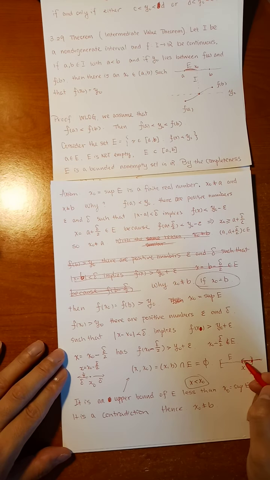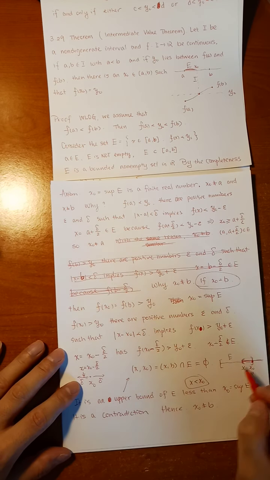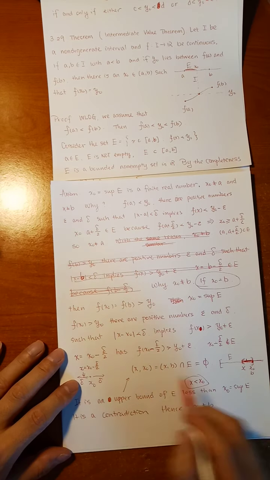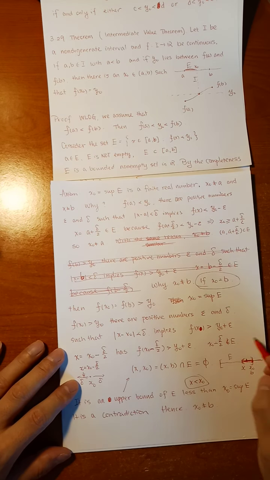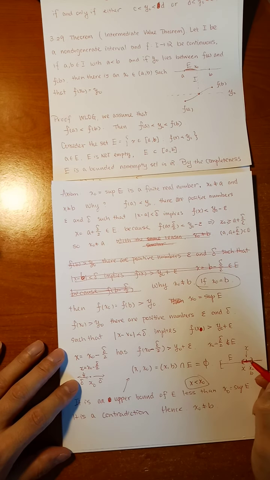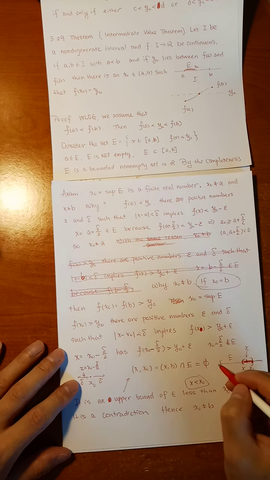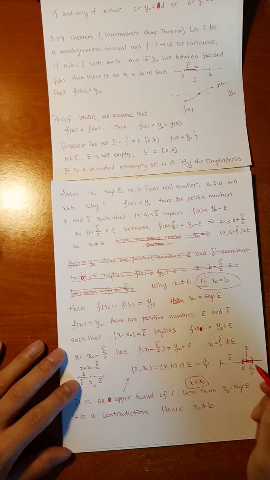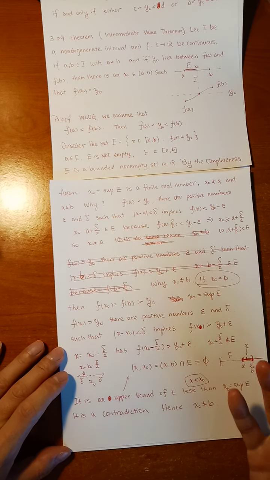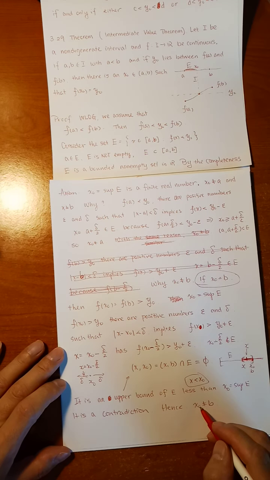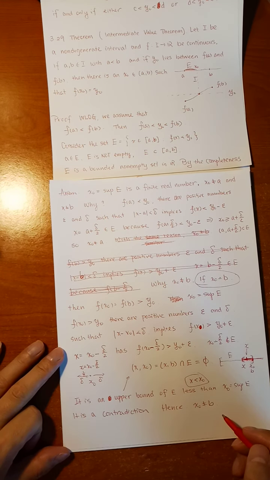And it means this whole interval intersect E is empty. So there's no element of E in this left part of the interval. Then we pick a point x as x0 minus delta over 2. Then this x is an upper bound of E, but it's less than the supremum x0. It's a contradiction. Supremum is the smallest upper bound. So it implies x0 is not equal to B.